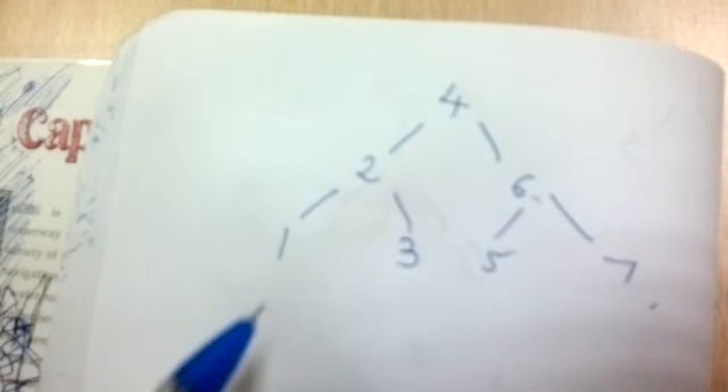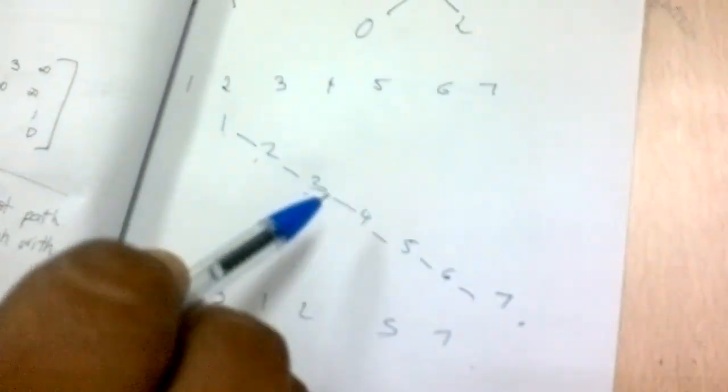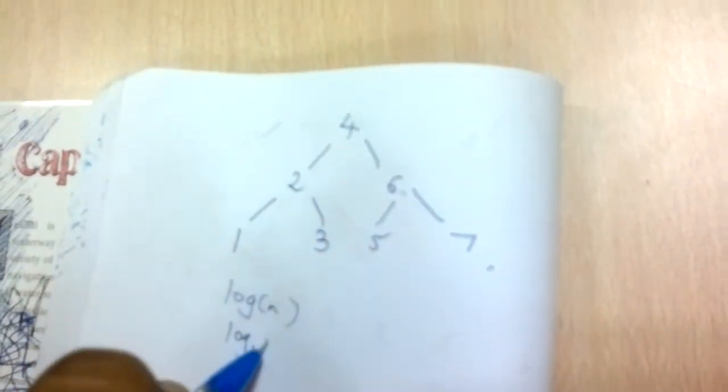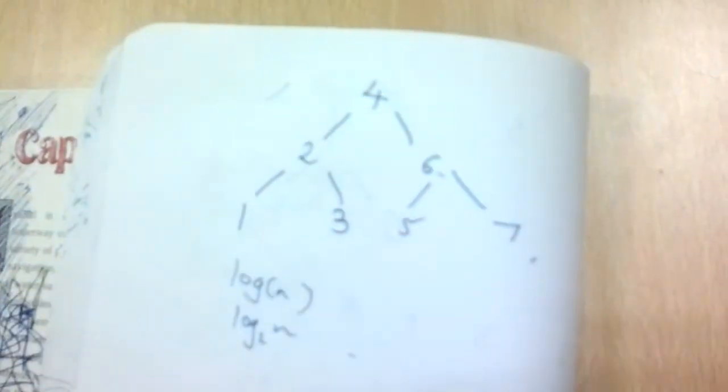Because when it's balanced, the maximum number of traversals you have to go before you find a leaf or any node you're searching for is log n. However, in the unbalanced case, it is n because you have to go 1, 2, 3, 4, 5, 6, 7, n times. In the balanced tree, it's log n times. That is the number of times the tree is branching. So that is clearly log n, log base 2 of n, because that's the number of times it's branching.